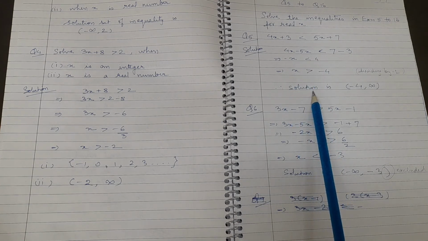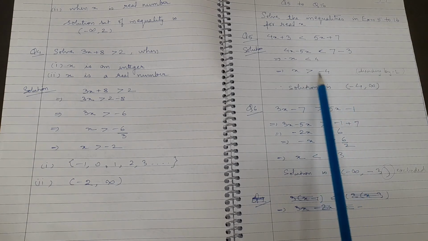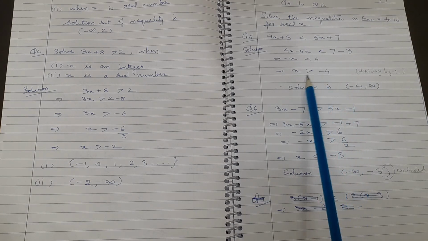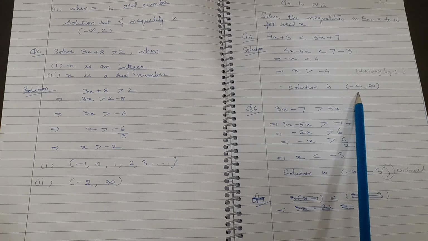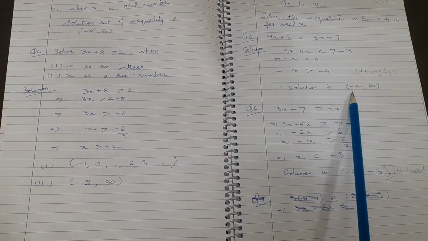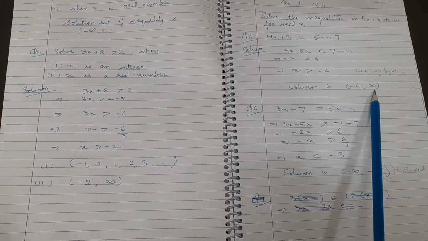So from less than it becomes greater than. So the solution is x is greater than minus 4. Greater than, not greater than or equal to. So minus 4 is excluded. So minus 4 to infinity.